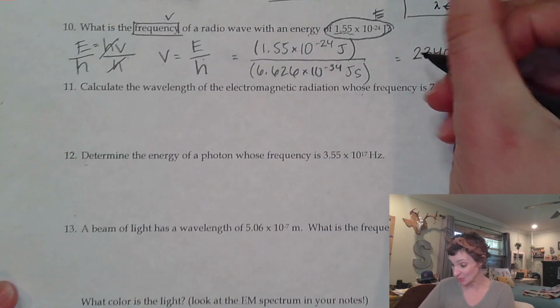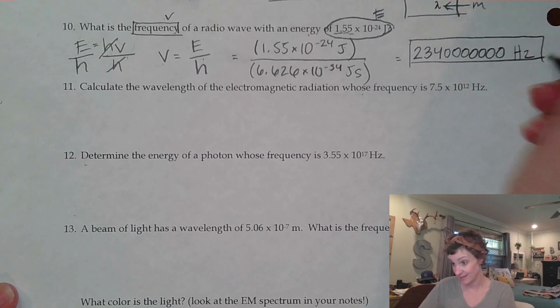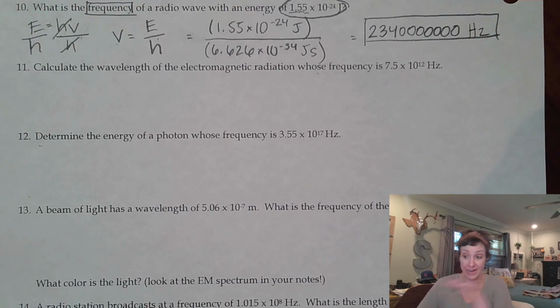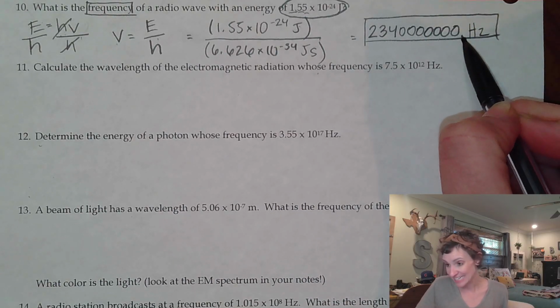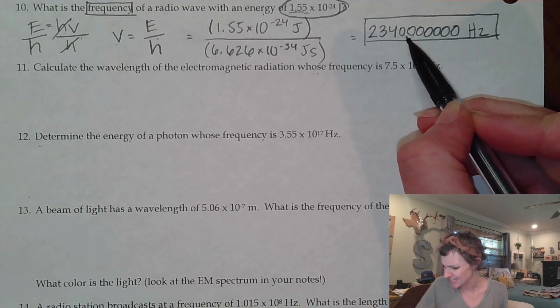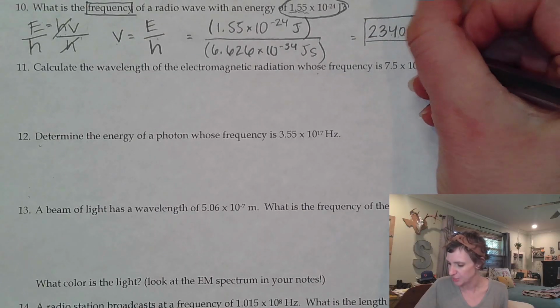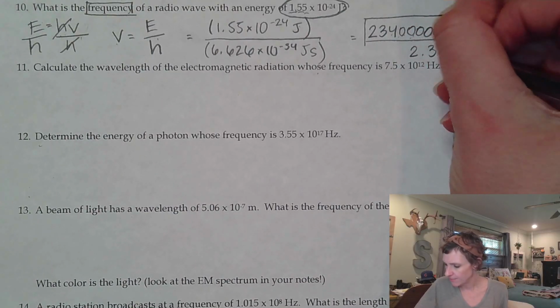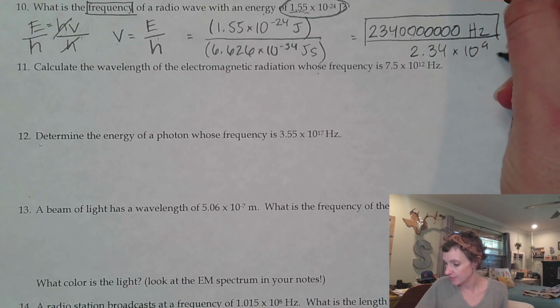You could totally also write this in scientific notation. I mean, that is a lot of zeros that I have had to write. If your calculator gives it to you in scientific notation, that is totally fine. To put it into scientific notation, I would move the decimal 1, 2, 3, 4, 5, 6, 7, 8, 9. So that would be 2.34 times 10 to the 9th hertz.